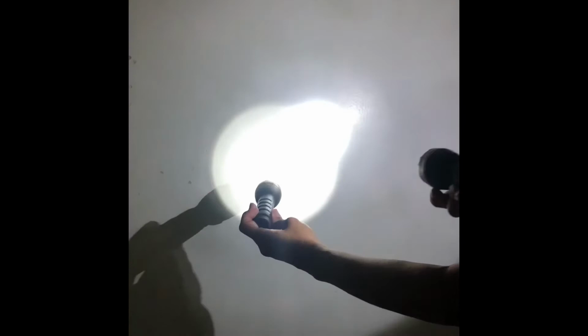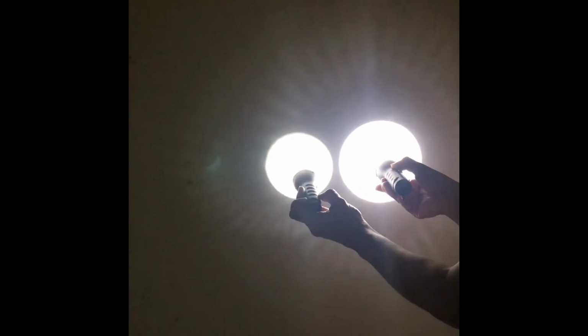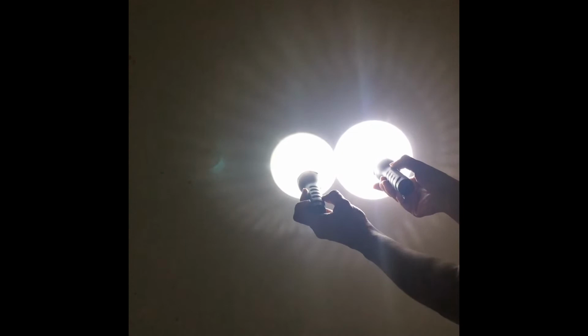Now let's take that back and compare the brightness again. Now let's take the other one back and compare the brightness again. Did it get brighter or did it get dimmer? Let's take it all the way back down to the same. Now, they're exactly the same amount of brightness right now.